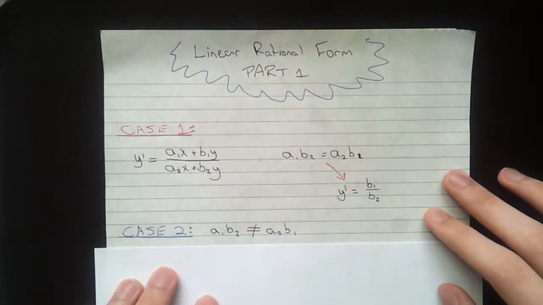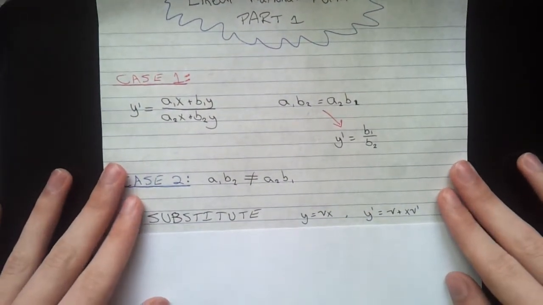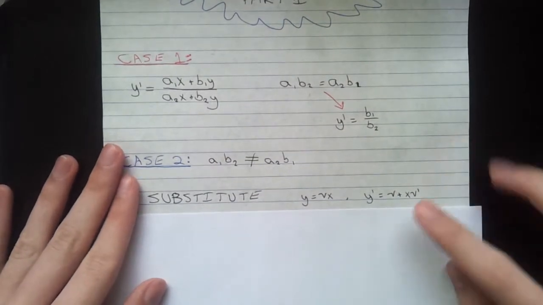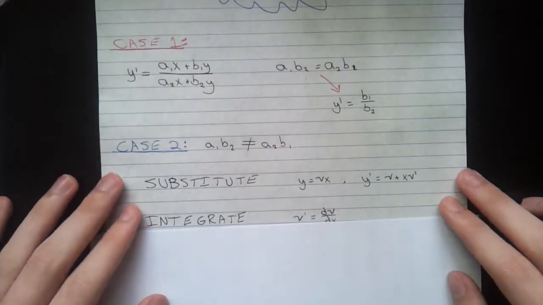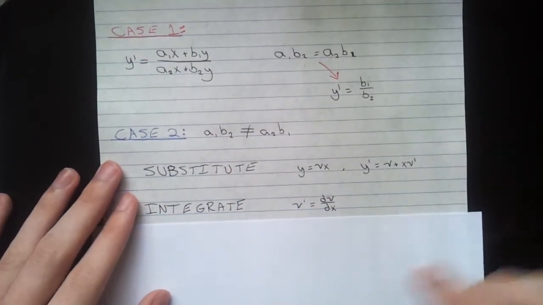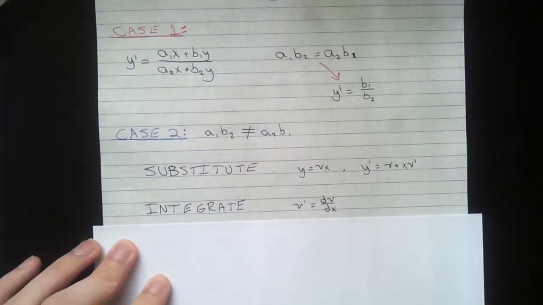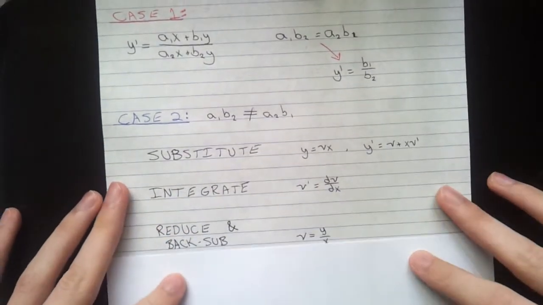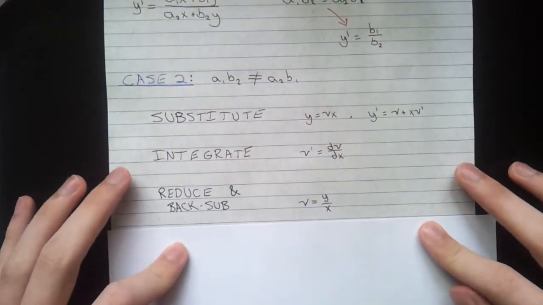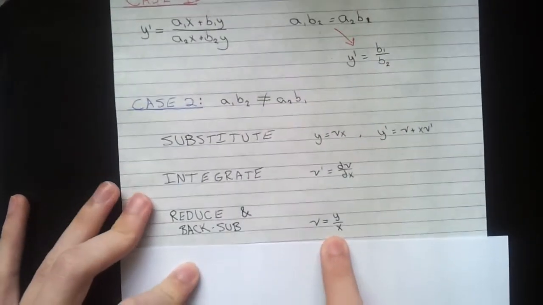Just go to case 2 here, which is everything else, essentially. Your first step, you want to substitute y = vx and y' = v + xv'. Next, the goal here is to get rid of that v'. So you're going to substitute it as dv/dx and work it around, get all the v's on one side, all the x's on the other side, and just integrate those out. Once you've done that, you want to reduce it and get rid of that v, so you back sub right from here, v = y/x, and then you're done.